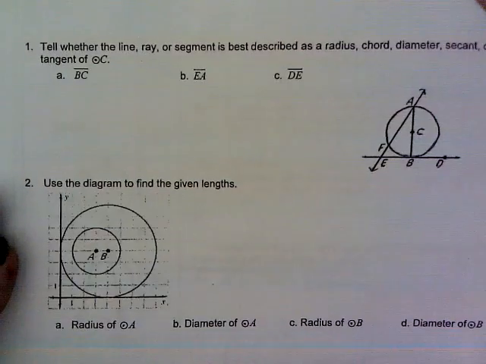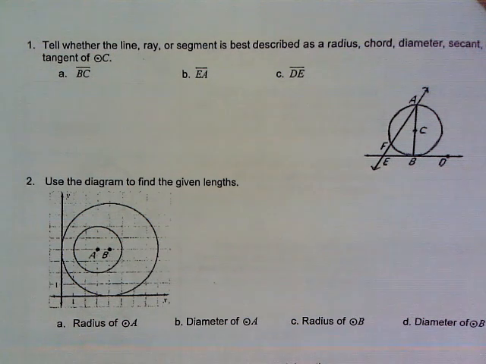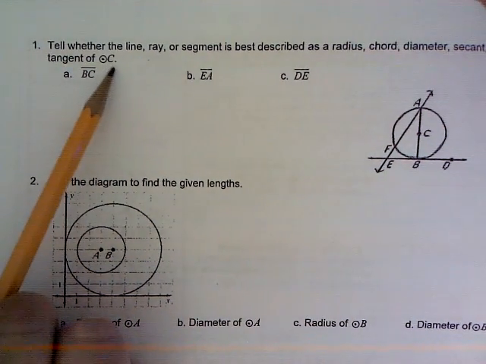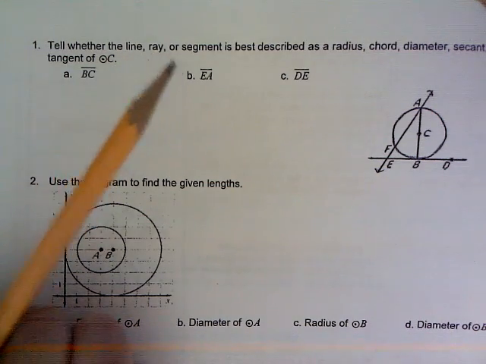So the first piece is mostly vocabulary. It says, tell whether the line, ray, or segment is best described as a radius, chord, diameter, secant, or tangent of circle C. And that's how you'll always see the circle C. It's always named by its center. The center names the circle.